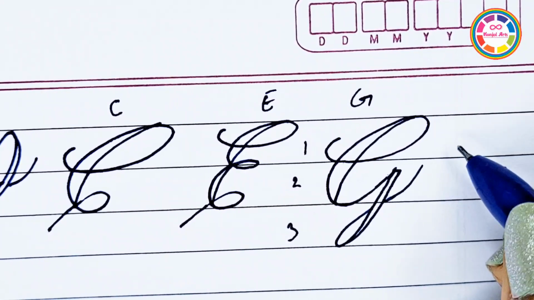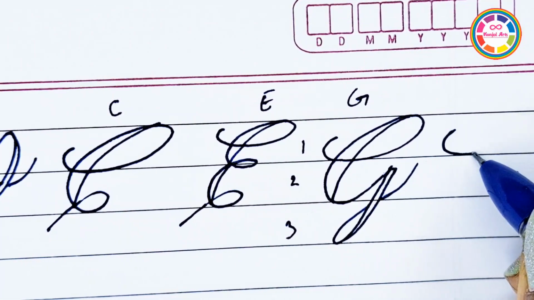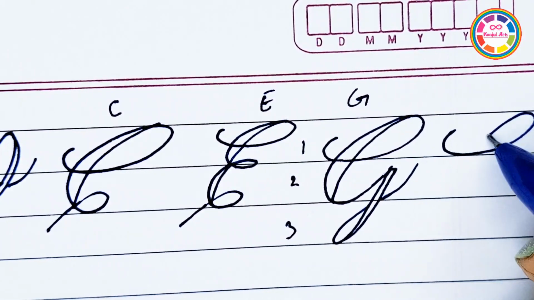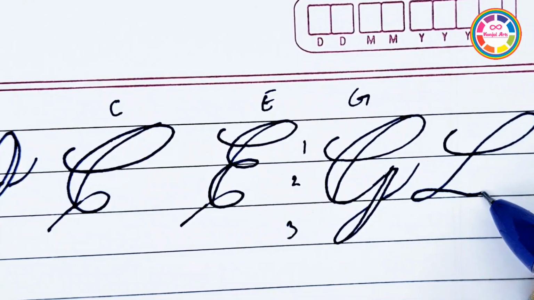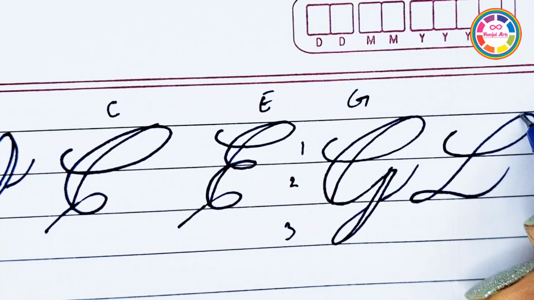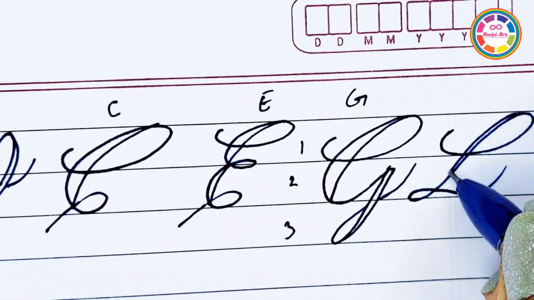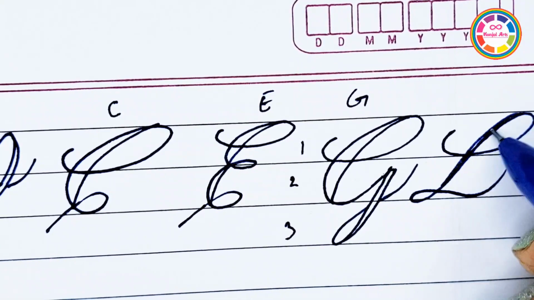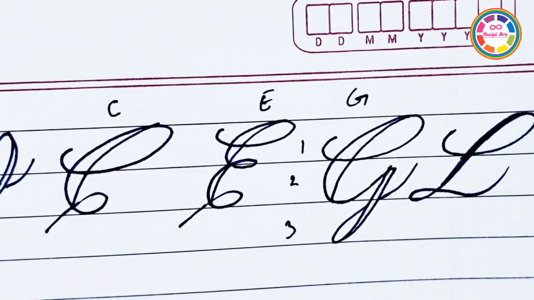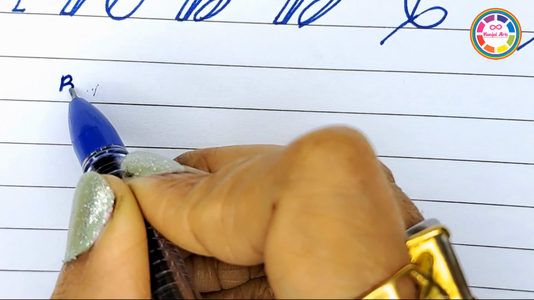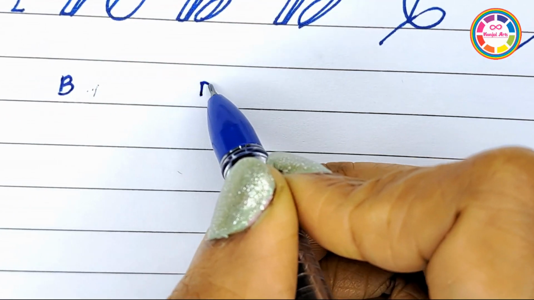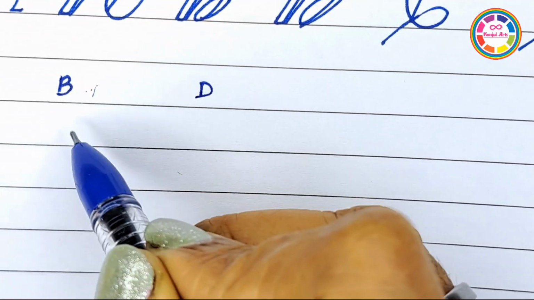So L, again, the beginning part is like C, and then we got a slant line like a capital stem, sleeping loop, and then go upwards. So only this part of the L is going to be fat. That's it. Now moving on to the alphabets with the capital stem. So first we will be doing the B and D with the capital stems.